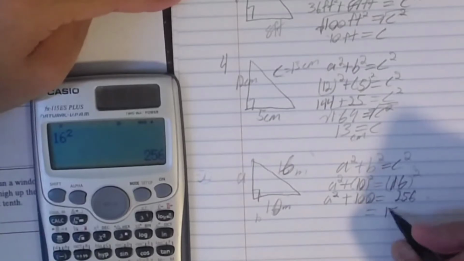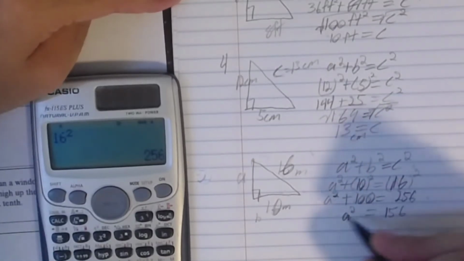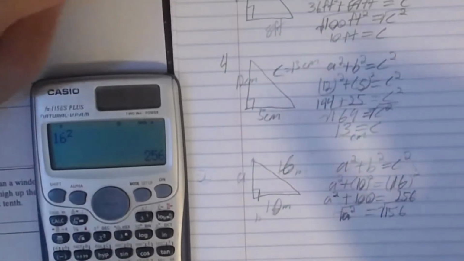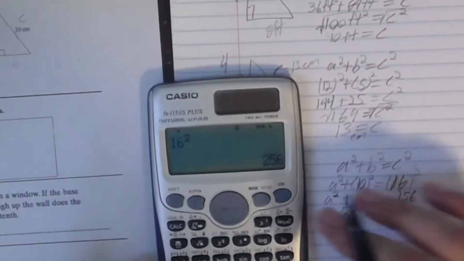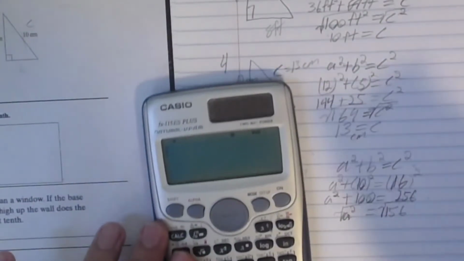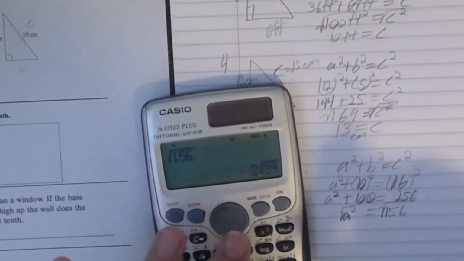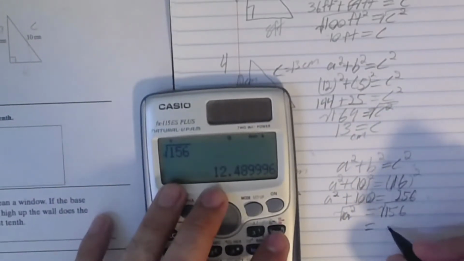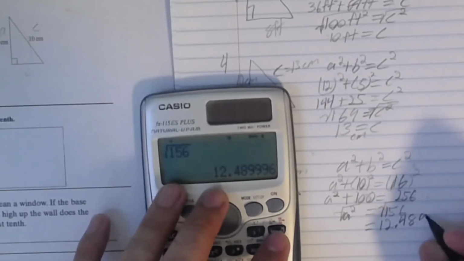This will become 156 a squared. Now, this is not going to be a perfect square. It's going to be like 12.2 or something like that. Let's just do square root of 156. This is 12.4. Okay, I was a little off, but it's okay. 12.489.